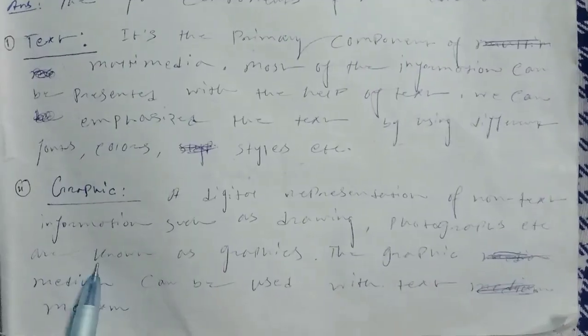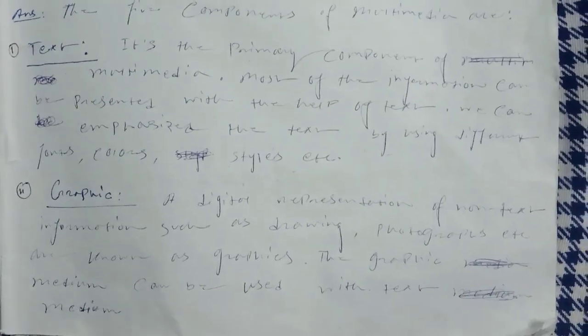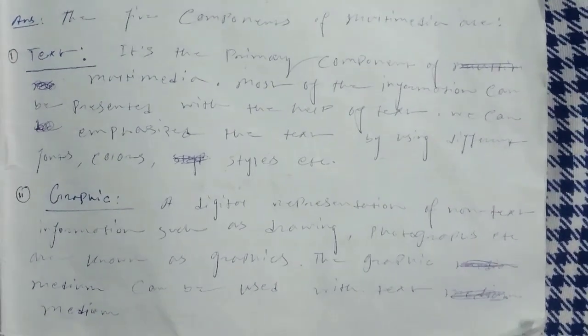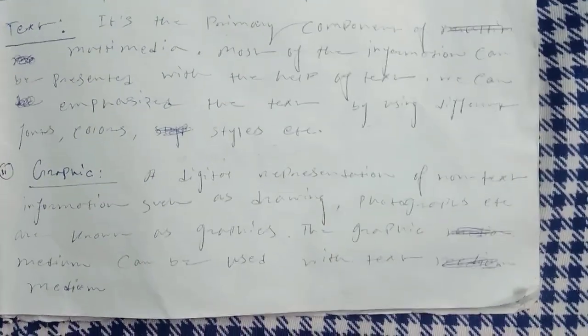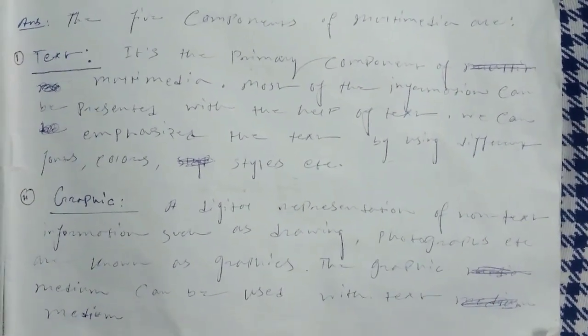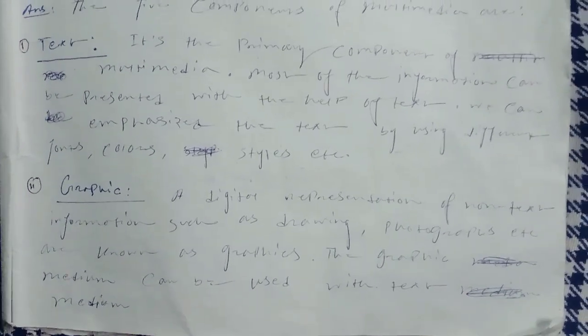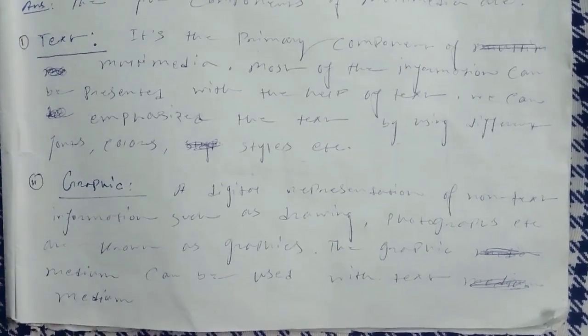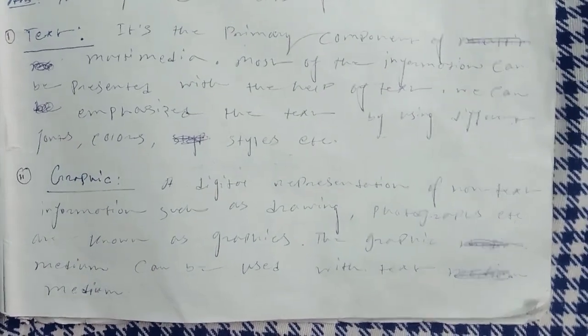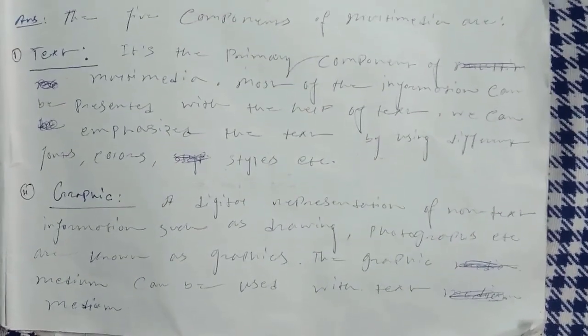And what is graphic? Secondly, we have the graphic. The graphic is a digital representation of non-text information. Basically, what is non-text information? Where text is not used and it is graphical, like images, we can say particularly an image is a graphic. Non-text information such as drawings, photographs, just like I said, etc., are known as graphics. The graphic medium can be used with the text medium also. It's not always without text. It can be used even with text also.